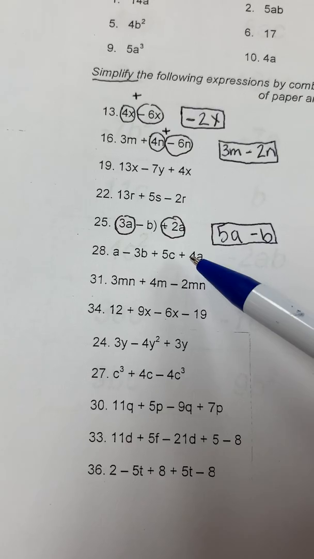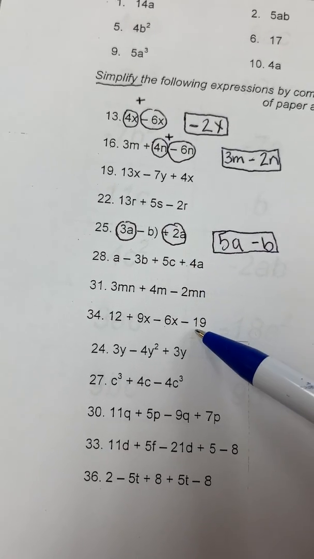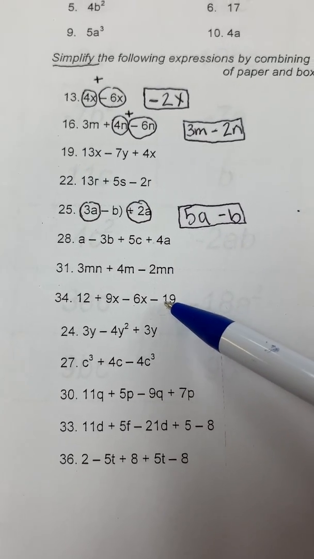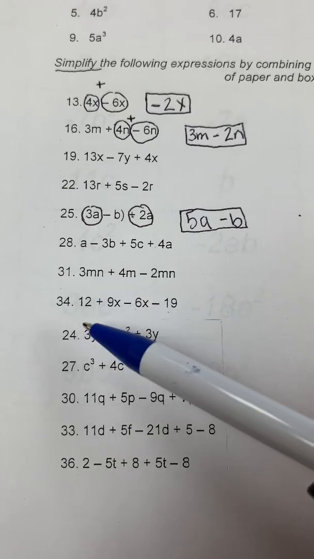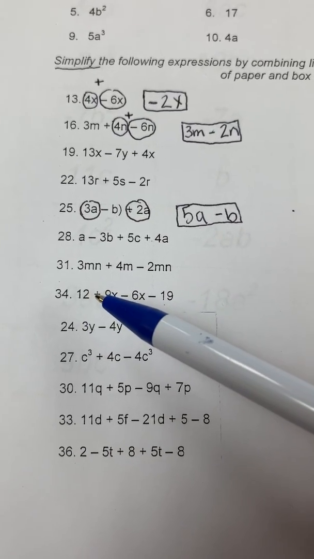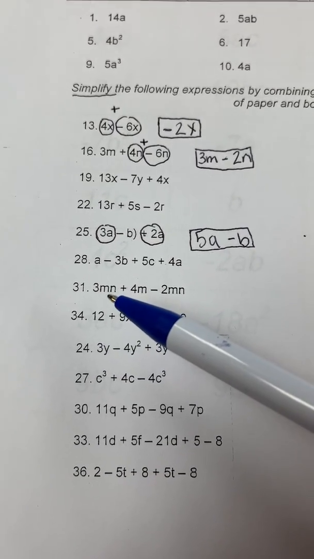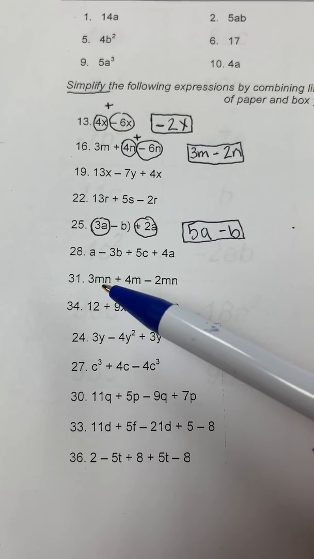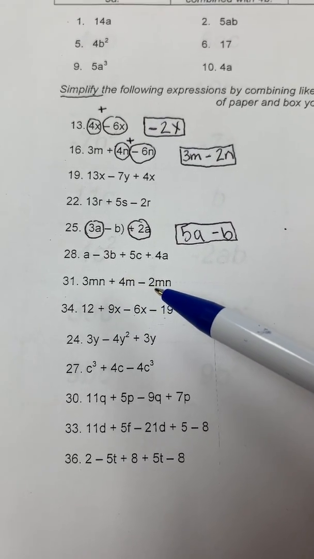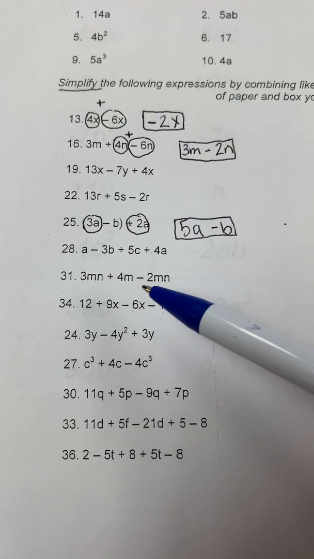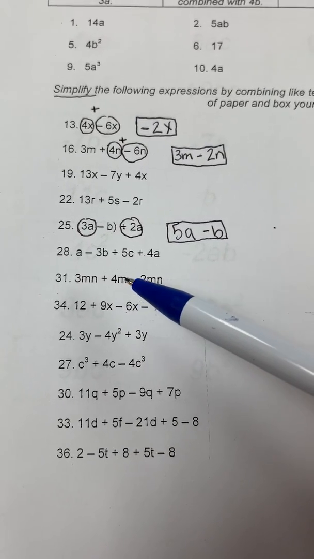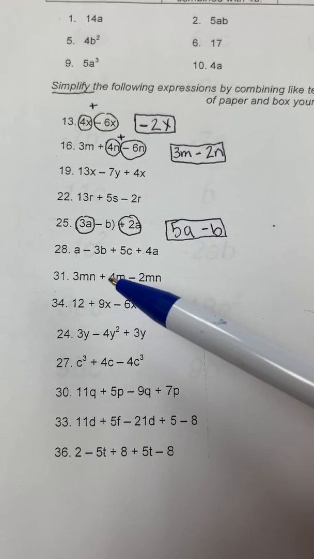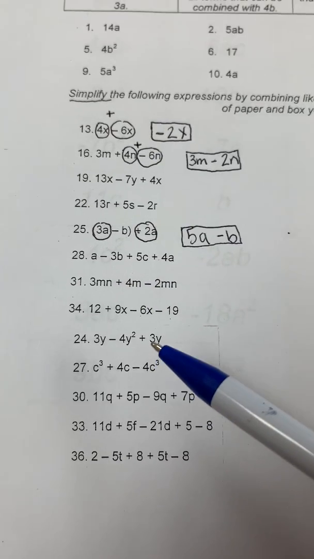I'm gonna let you try 28, 31, and 34 on your own. Just go ahead and circle any like terms that you have that you can combine together. Remember, they have to have the exact same variables. So like on this one, 3mn and negative 2mn would be able to be combined together, but 4m you can't because it doesn't have an n, so that will stay the same. Okay, we're gonna go down here to 24.